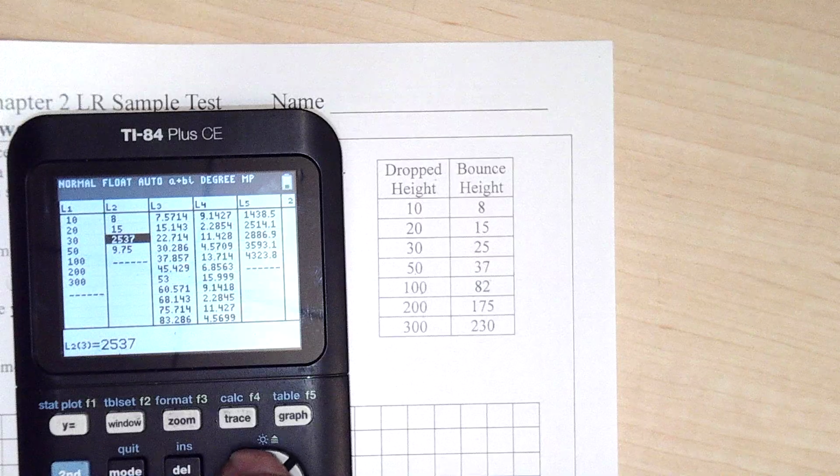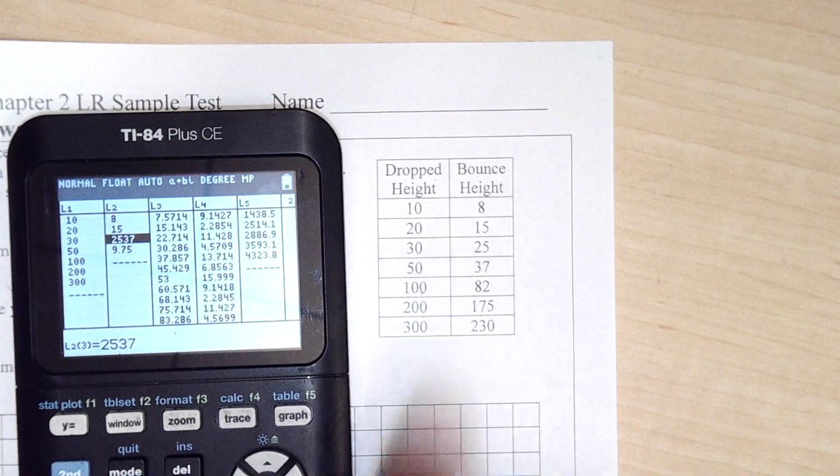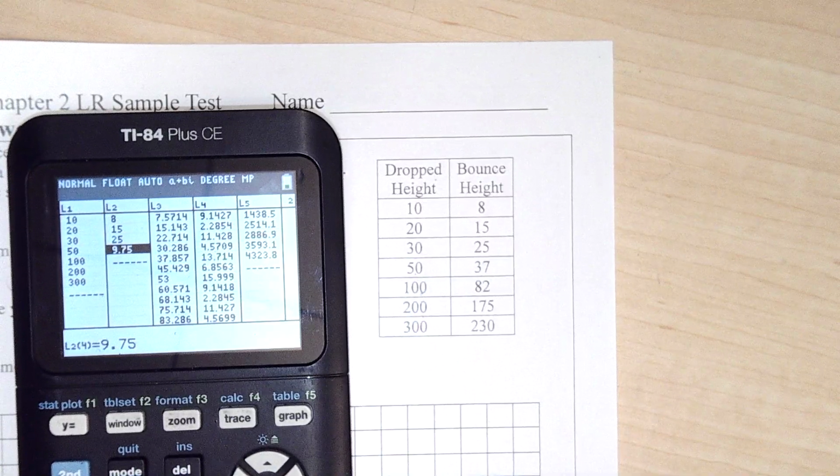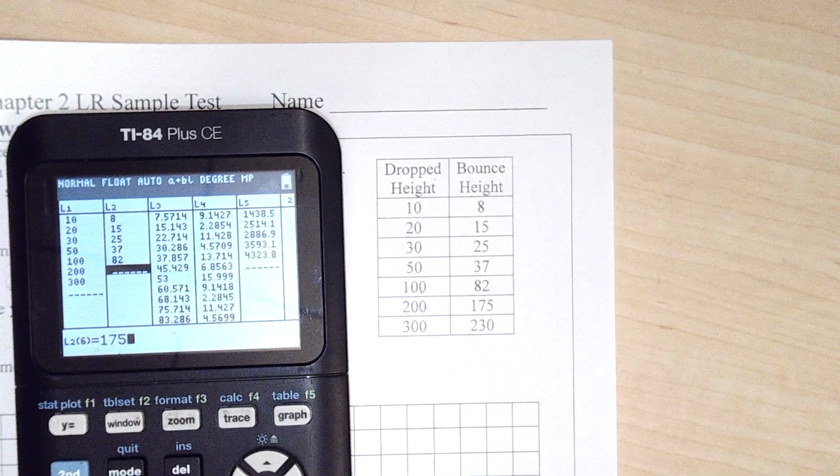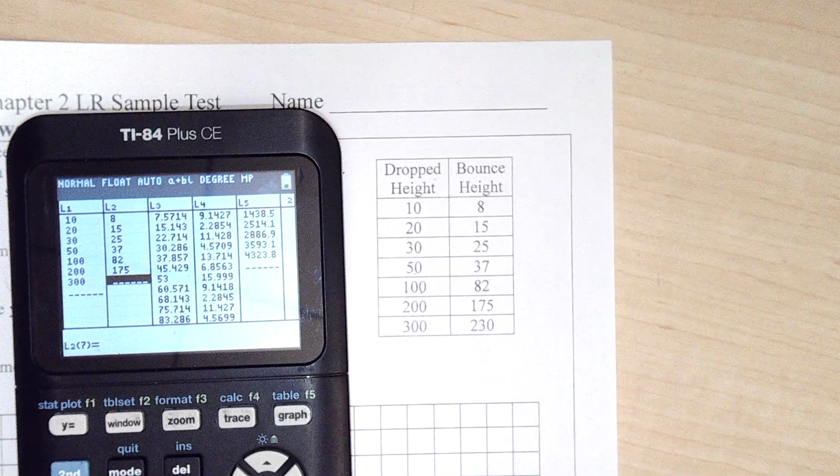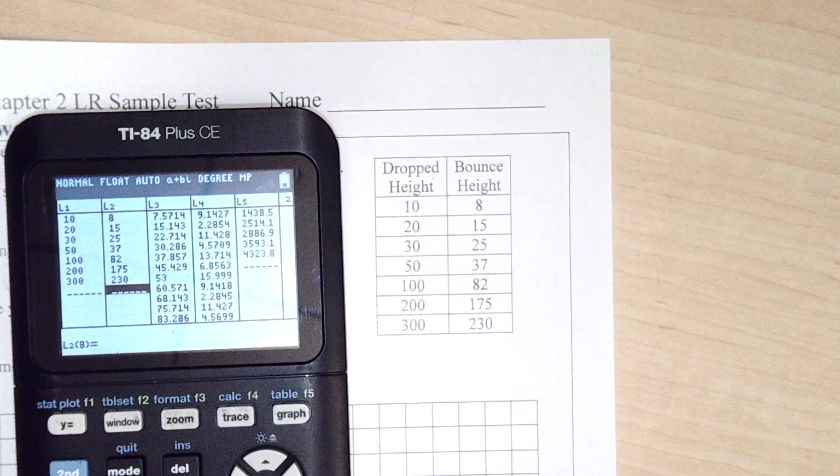Oop, I missed something here. 30 is 25, 37, 82, 175, and 230.